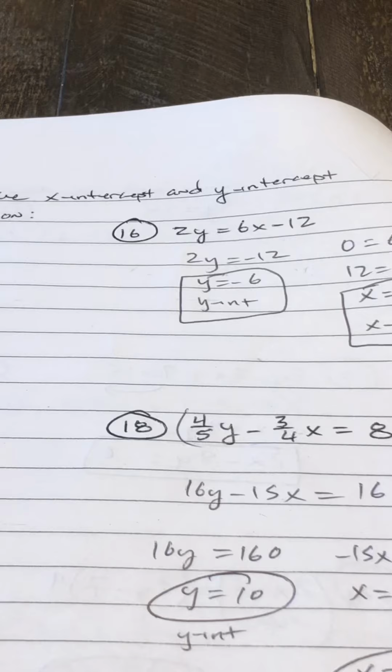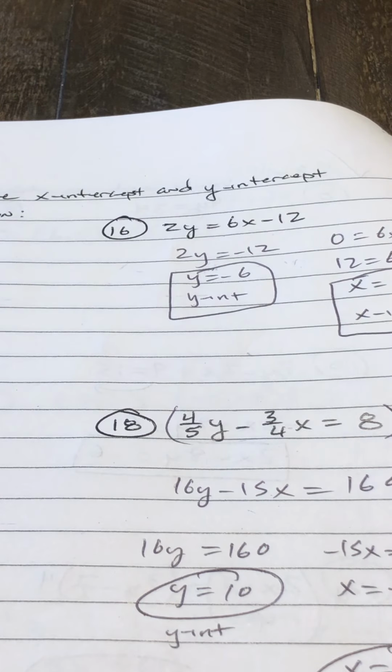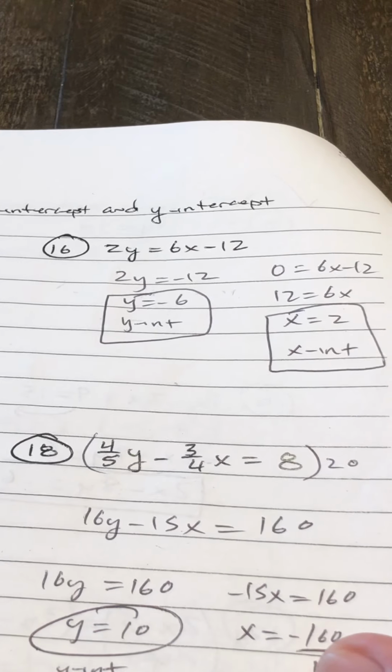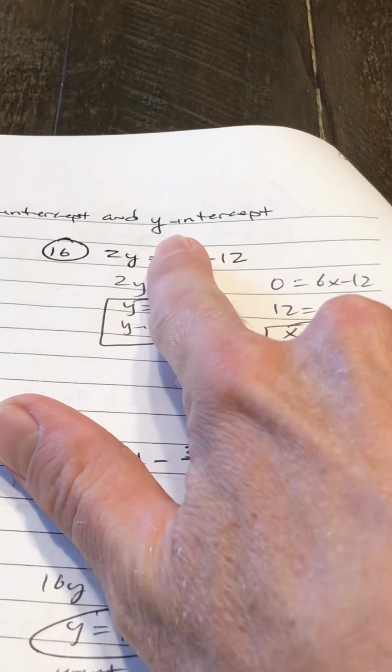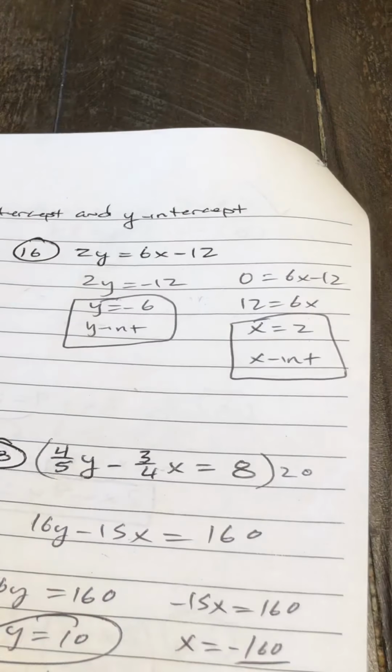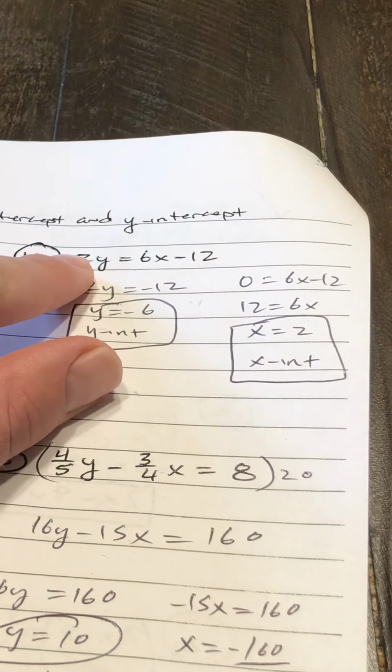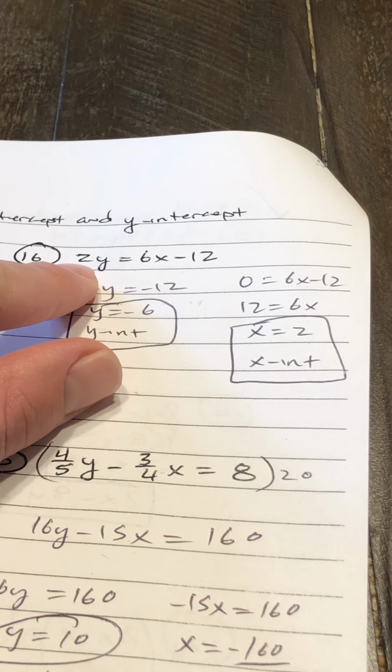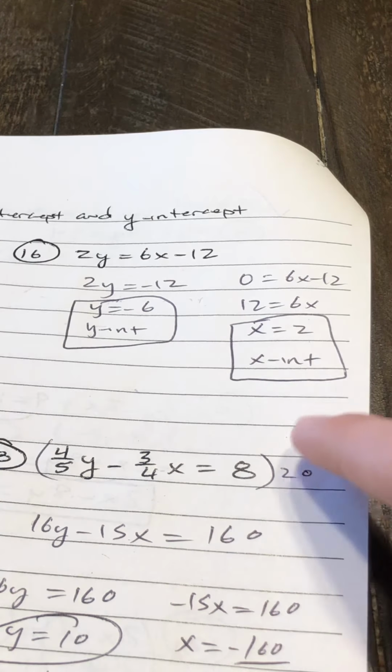Find the x and the y-intercepts. The x-intercept is when y is 0. The y-intercept is when x is 0. Okay, so what I'm going to do is literally let x be 0. 2y is equal to -12. That's the y-intercept. And now I'm going to let y be 0. So 0 is equal to 6x minus 12. The x-intercept is x equals 2.